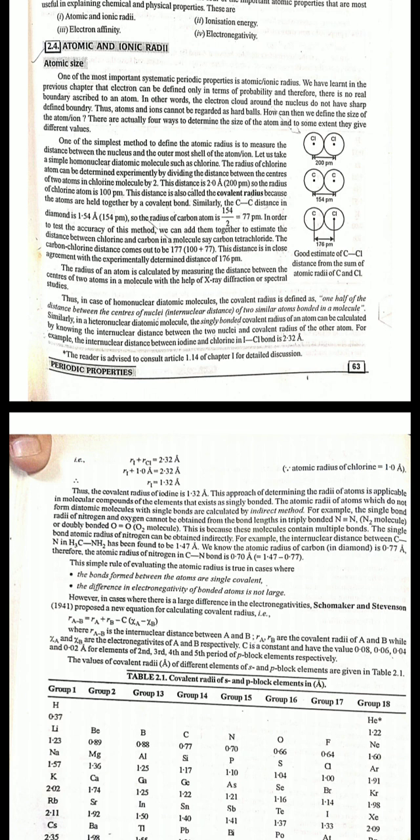Similarly, the C-C distance in diamond is 1.54 angstrom, 154 picometer. So the radius of the carbon atom is 77 picometer. In order to test the accuracy of this method, we can add them together to estimate the distance between chlorine and carbon in a molecule, say carbon tetrachloride. The carbon-chlorine distance comes to be 177, 100 plus 77. This distance is in close agreement with the experimentally determined distance of 176 picometer.